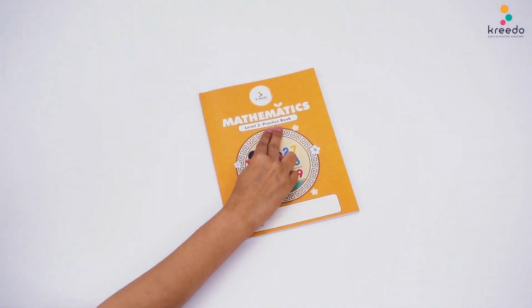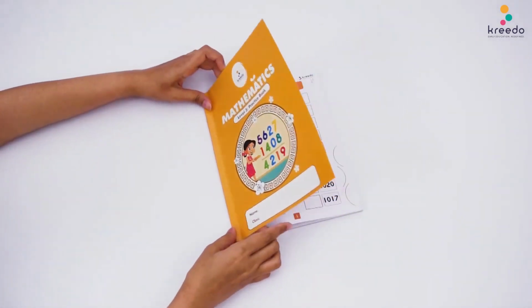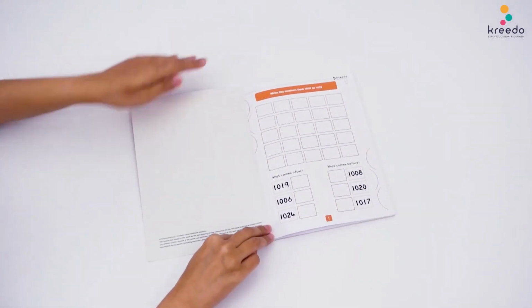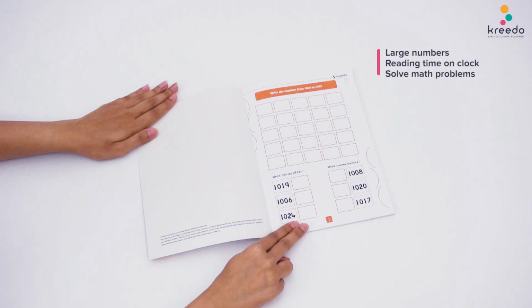Mathematics practice book for level 3. This practice book will reinforce concepts like large numbers, reading time on clock, solve math problems, and more with the help of worksheets.